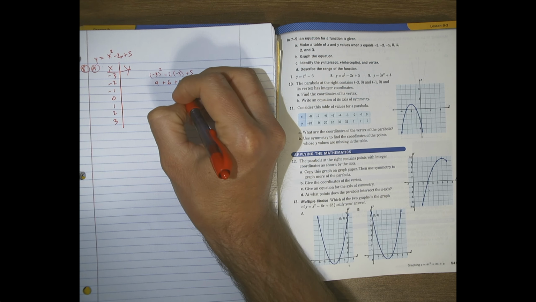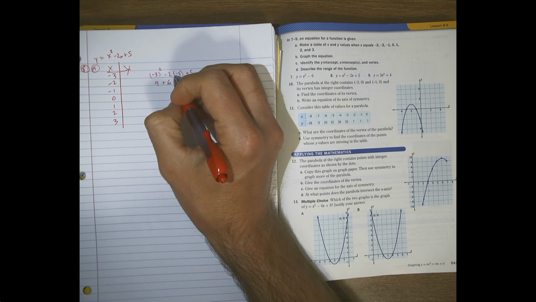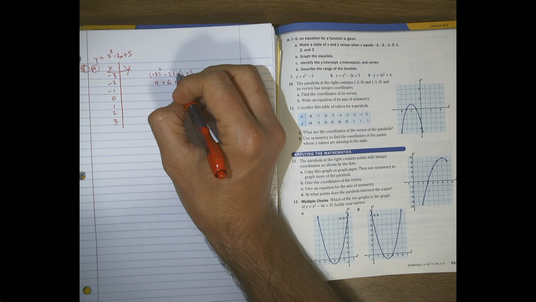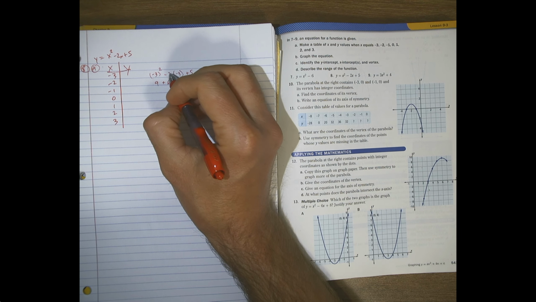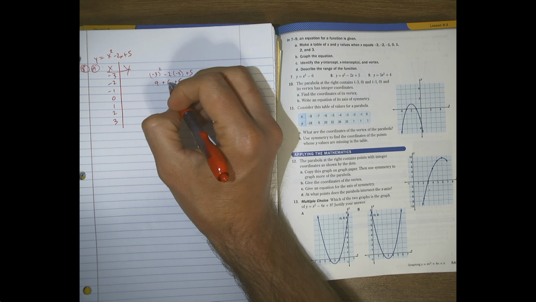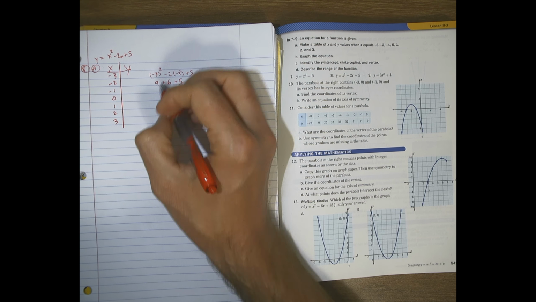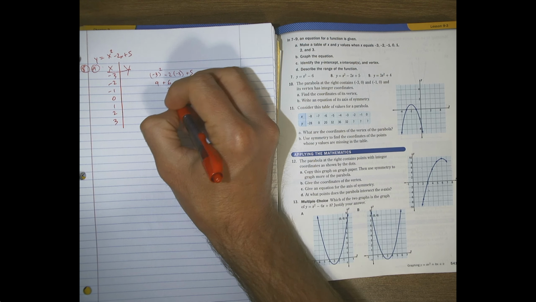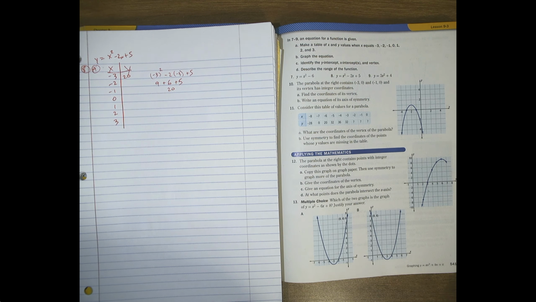6 plus 5. Otherwise, you would do 2 times -3, and you get -6, and it would say minus -6. And when we have minus and negative, it ends up plus plus. So either way, we're going to end up with a plus 6 here. So 9 plus 6 is 15, and that's going to get me 20.